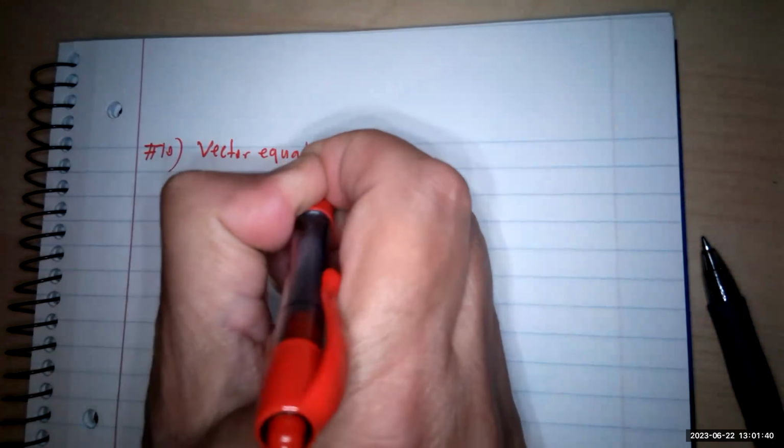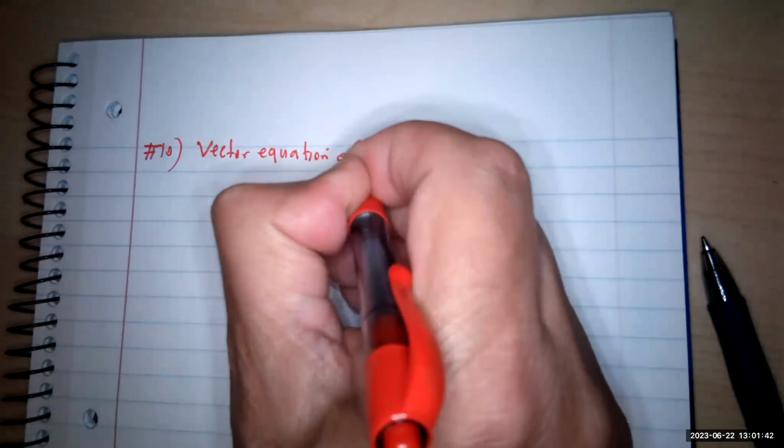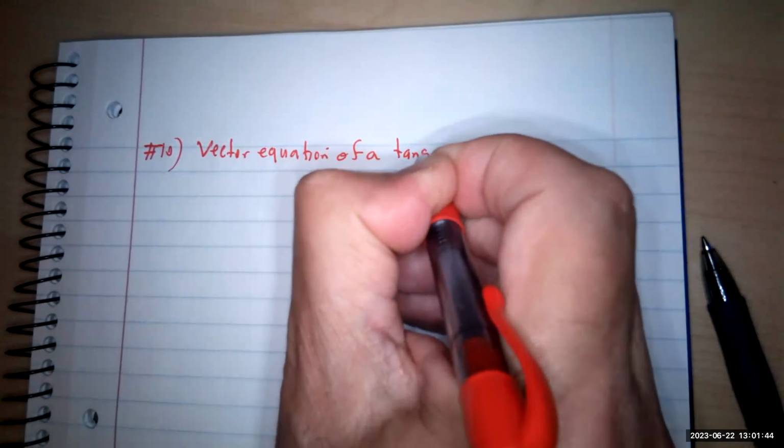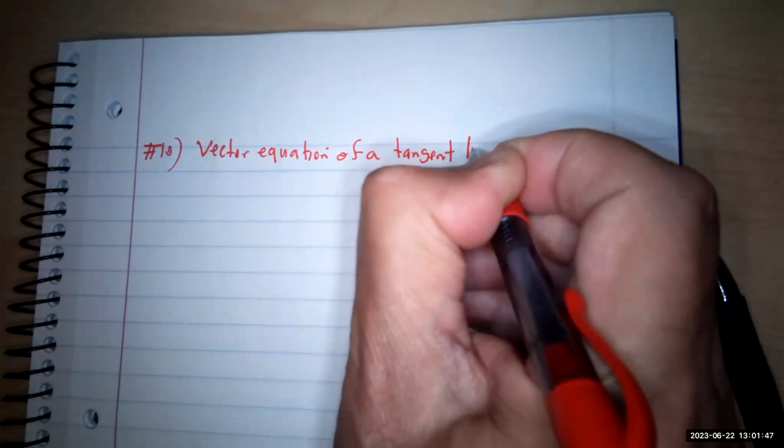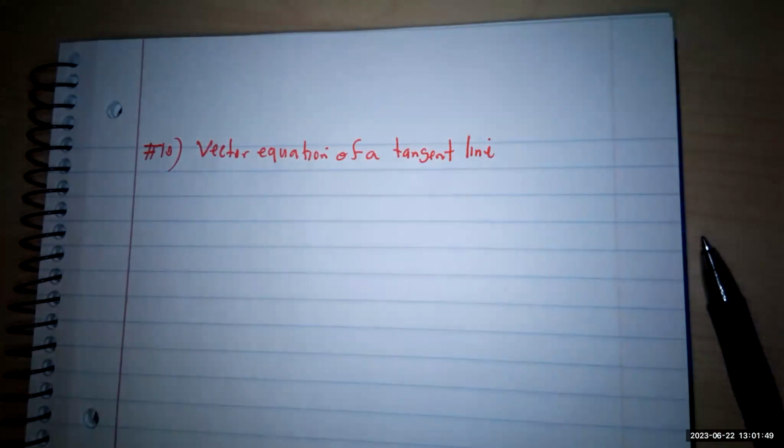Vector equation, remember the vector equation of a tangent line. So this must be problem number 10. Make sure you know what we are asking for. So what are we asking for? The vector equation, the parametric equation, the vector equation of a tangent line. And that is going to be the case.